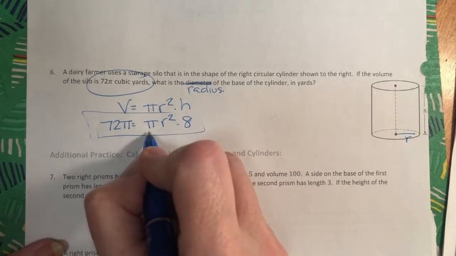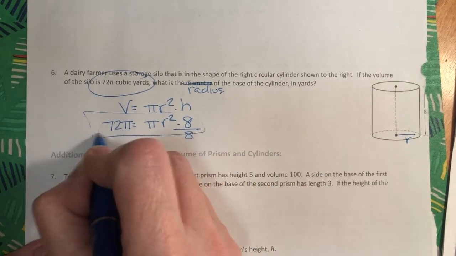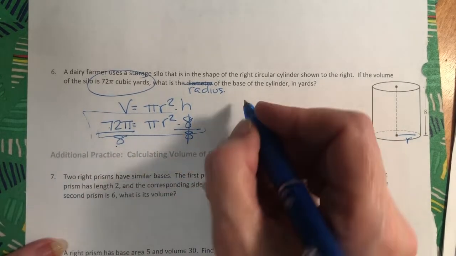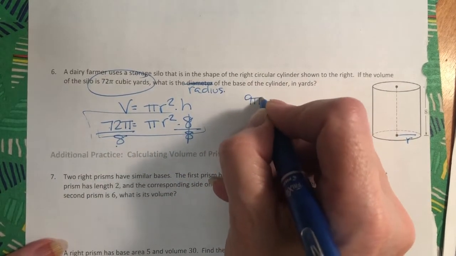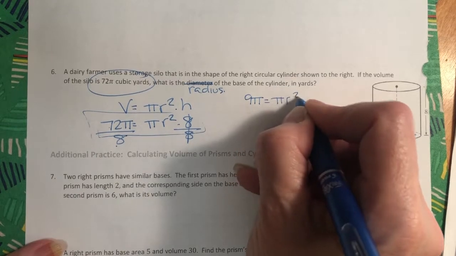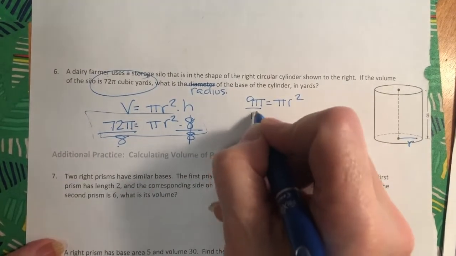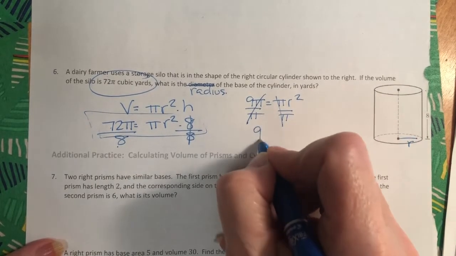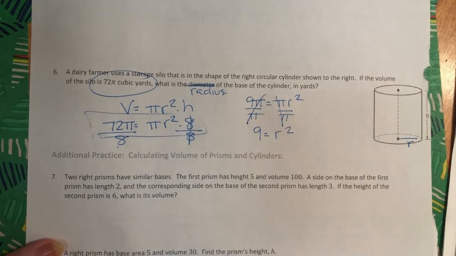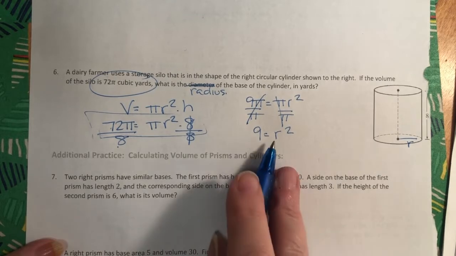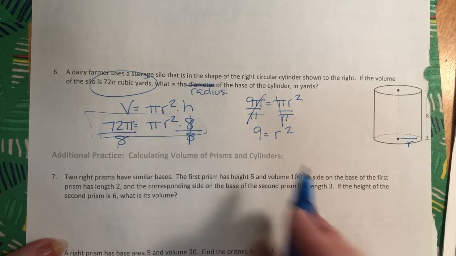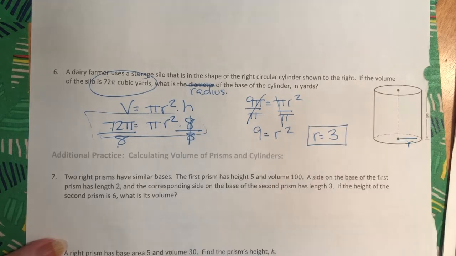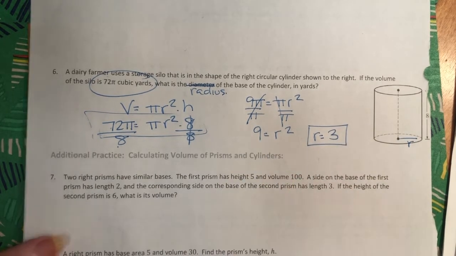We can divide both sides by 8. And what we get is 72 divided by 8, we get 9 pi equals pi r squared. We can divide both sides by pi, and we get that 9 equals radius squared. So what number squared is 9? 3. The radius would be 3 because 3 squared is 9.